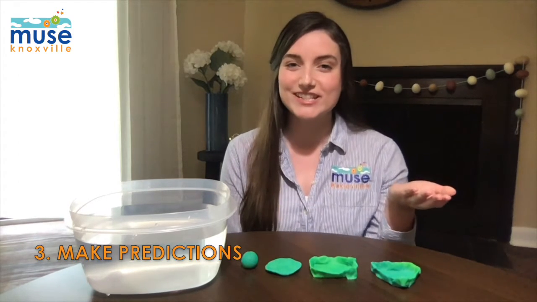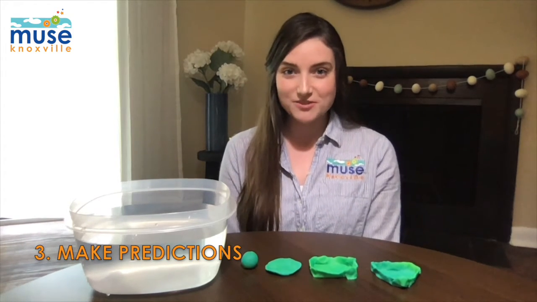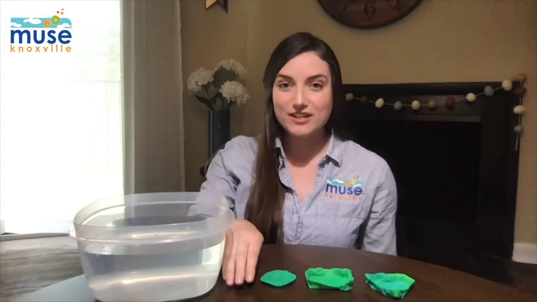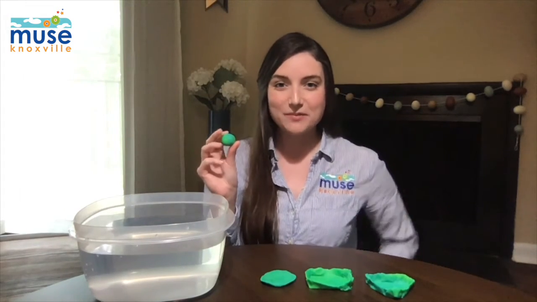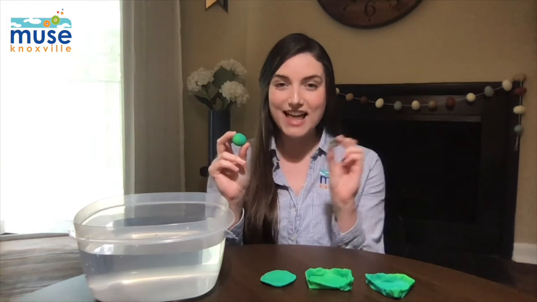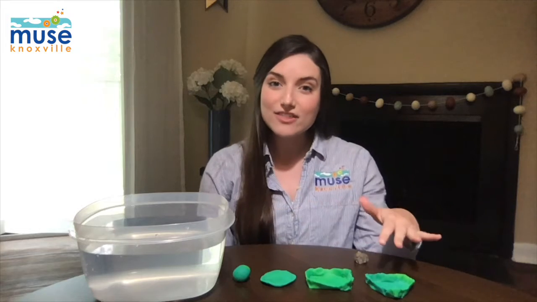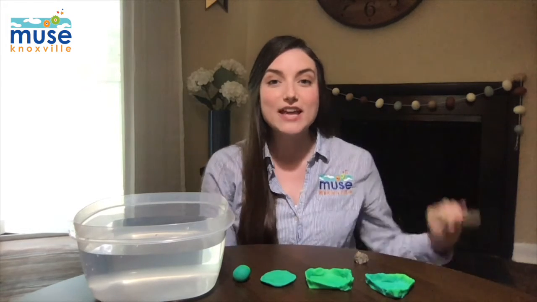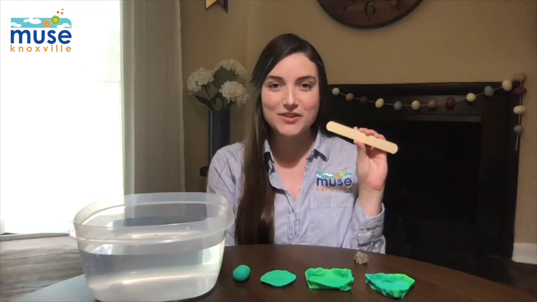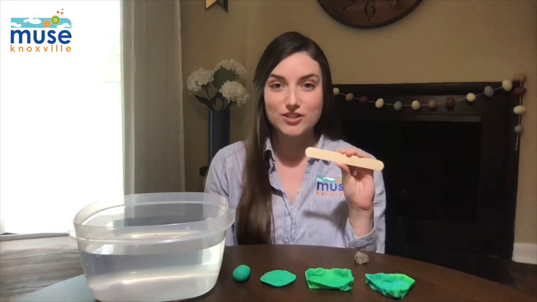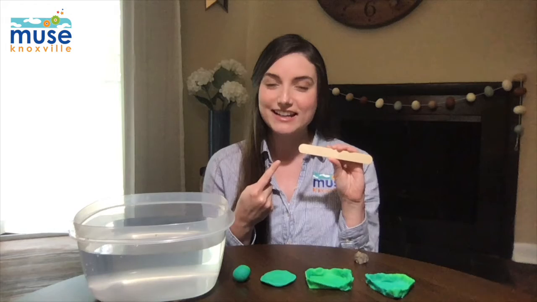Let's make some predictions. Which shapes do you predict will sink and which shapes do you predict will float? I predict that my ball of Play-Doh will sink because it reminds me of the rock that sank last week when we were exploring household items. My other shapes I predict will float because they remind me of the popsicle stick that floated last week. It seems like they're all spread out over a larger area, just like my popsicle stick.